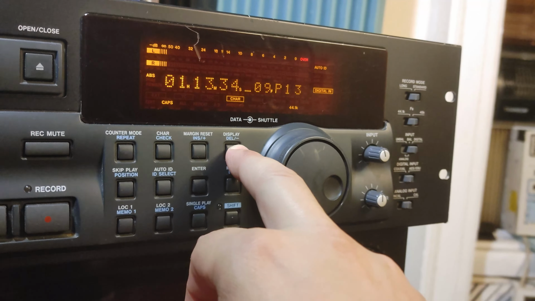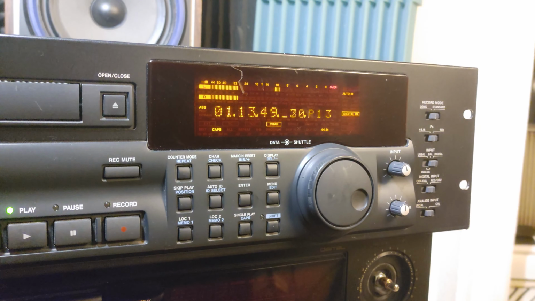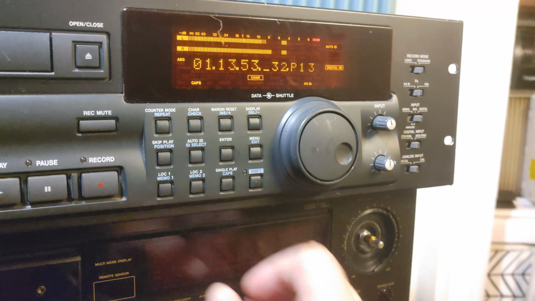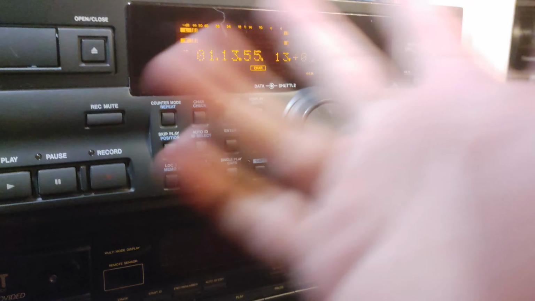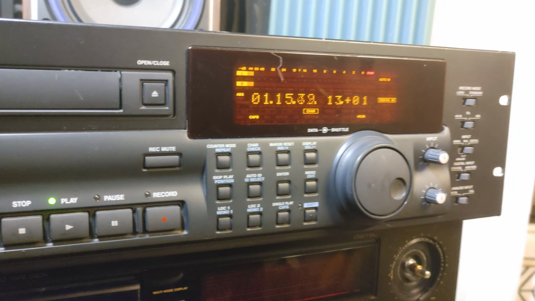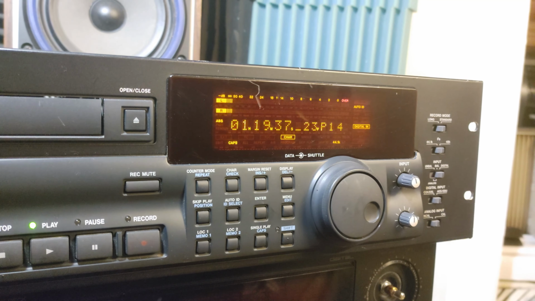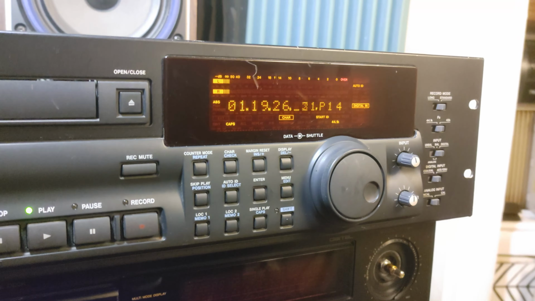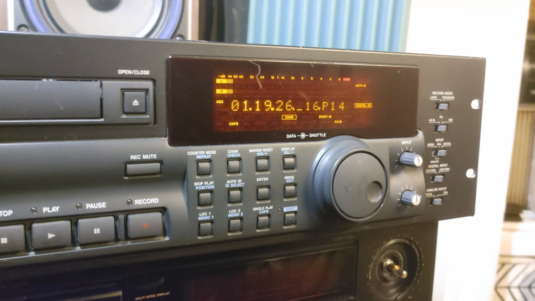There are some digital connections at the back, so I guess you can hook this up to some digital controller and control it from there. You don't need to use all those functions, but it's very interesting to see frames.